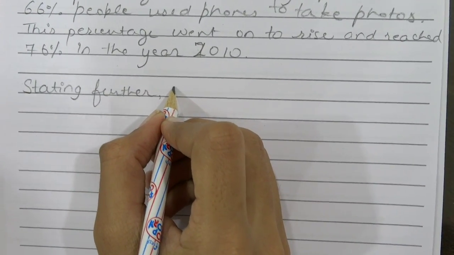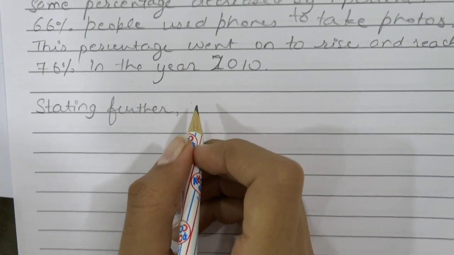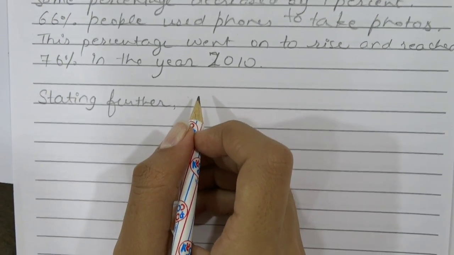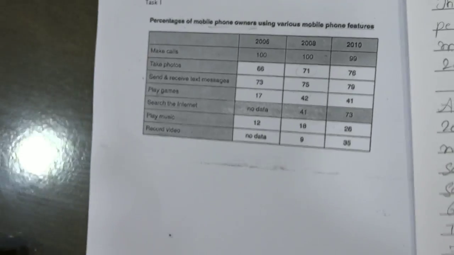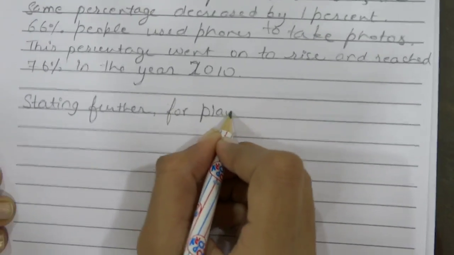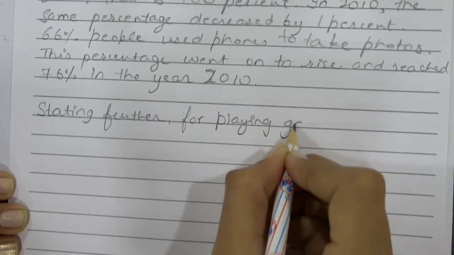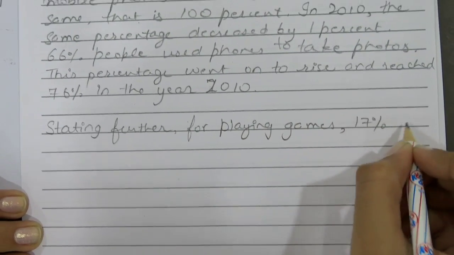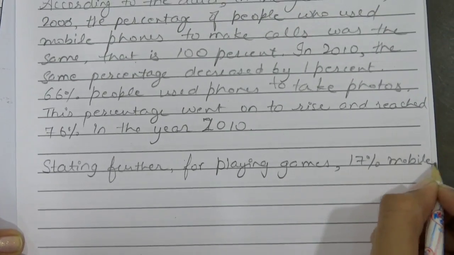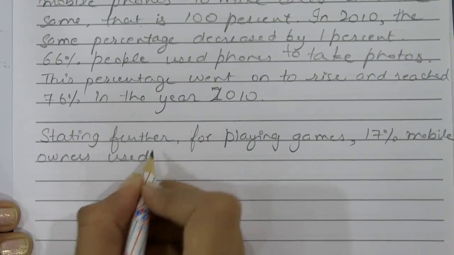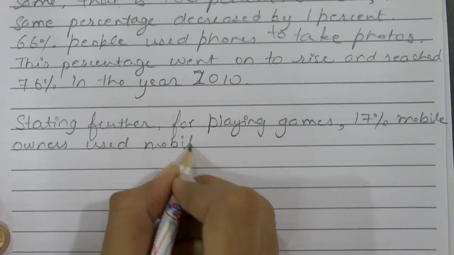Now, the data is given 17% and the next data is given 42%, but the last one is given 41%. So we may write stating further, for playing games, 17% of mobile owners used mobile phones.